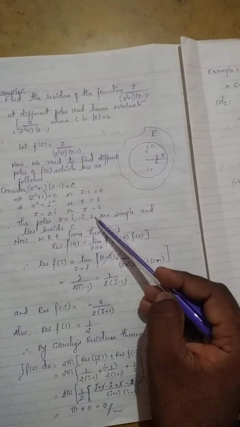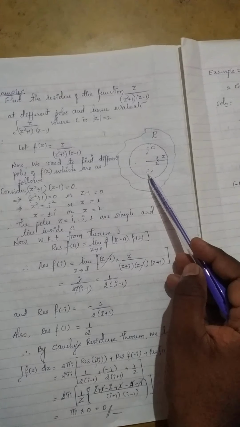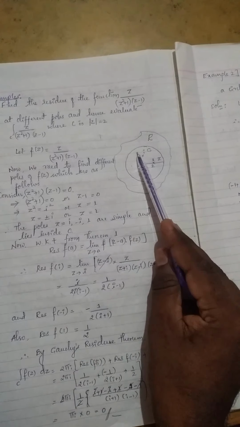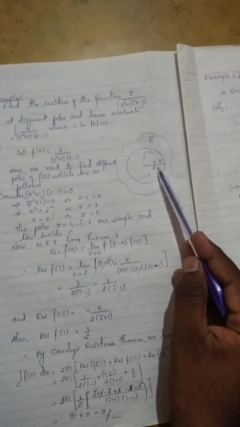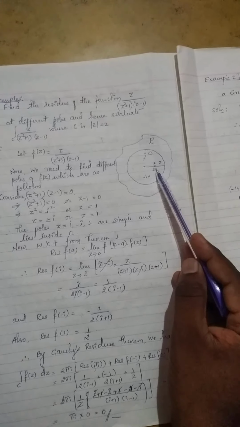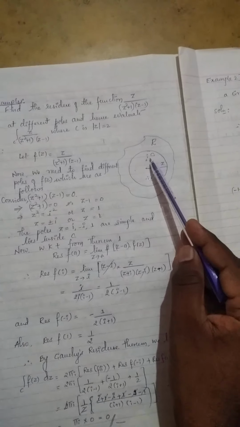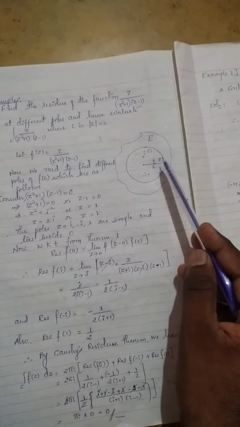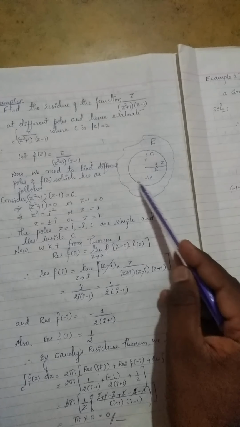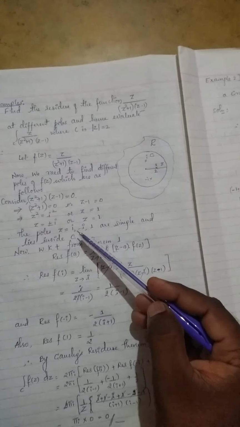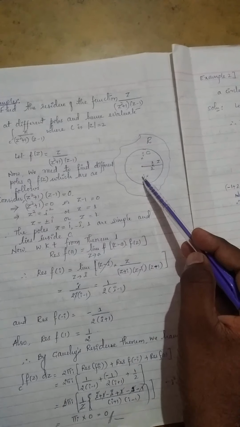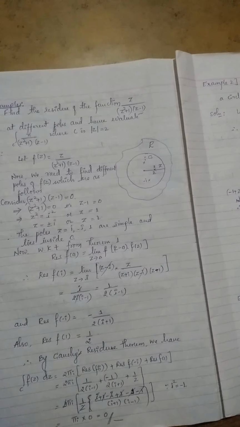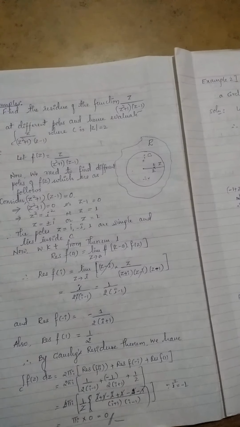Suppose minus i is here, i is here, and this is 1. Therefore i, minus i and 1 lie inside this C, that is, modulus of z equals 2.